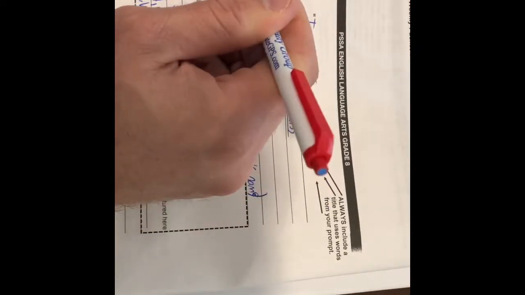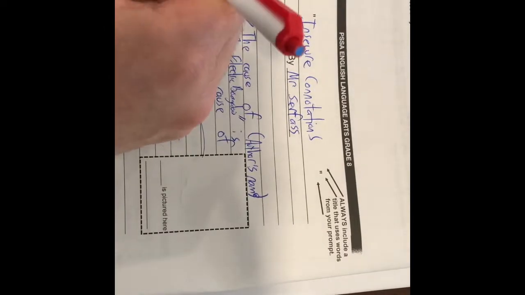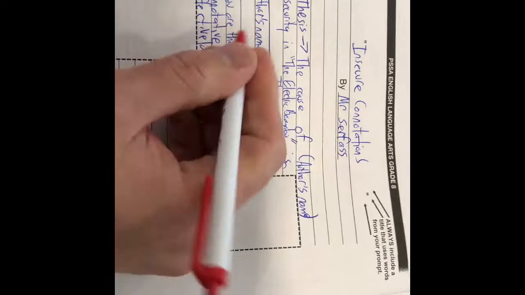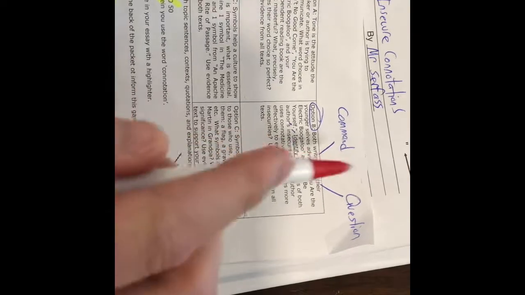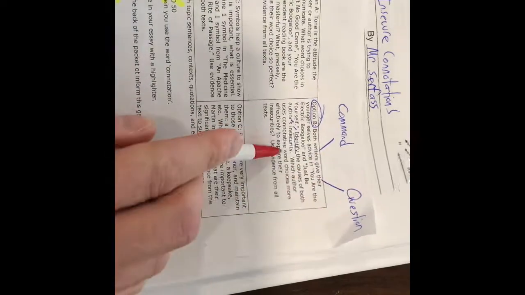This is all my thesis. In other words, all of this is in response to this prompt here. So there's a direct relation between the prompt and the thesis, okay?